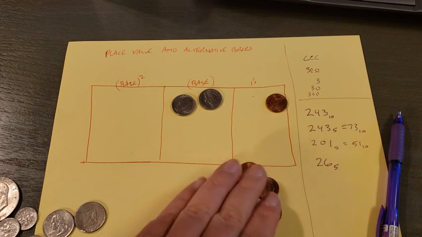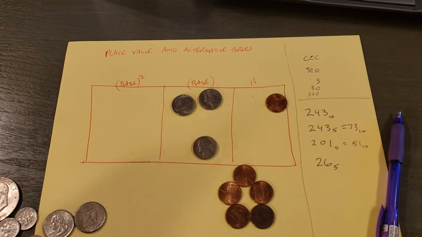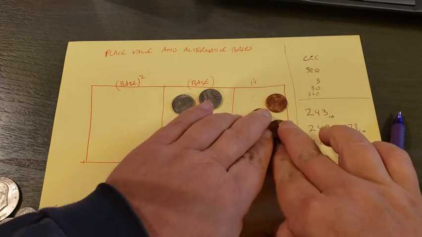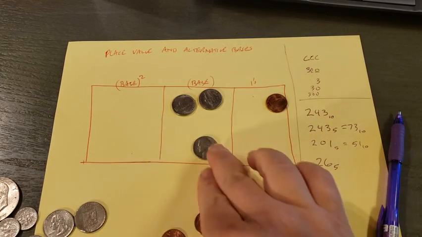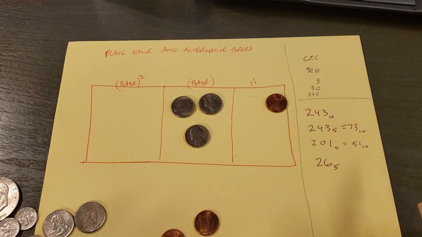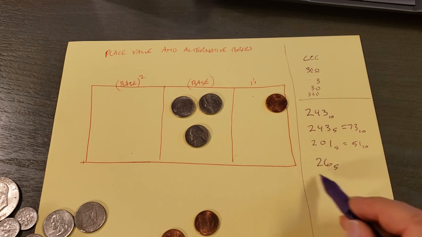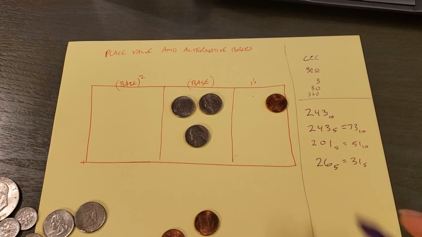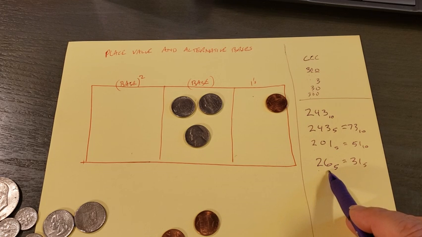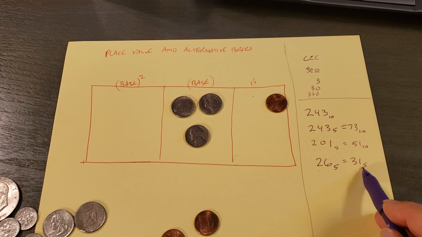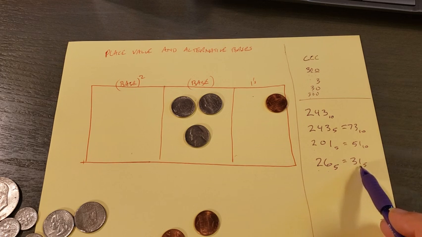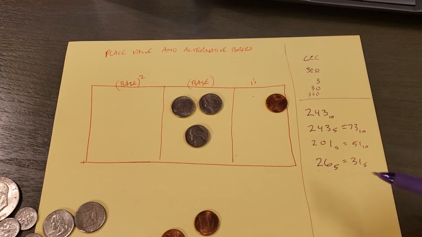Now, the reason why this is a mistake is when we can exchange 5 ones for a 5, we have to do that. So I'm not allowed to have 6 ones in base 5. As soon as I get 5 of a kind, I've got to trade it in for the next bigger one. I want to fix this, and the fix is it's 3, 1, base 5. In other words, 2 nickels and 6 pennies is equal to 3 nickels and 1 penny, but this would be more the correct way to do it if you're trying to use change correctly. So if we're trying to use place value correctly, that's what we want to do as well.